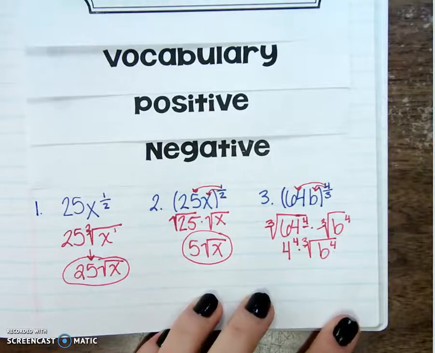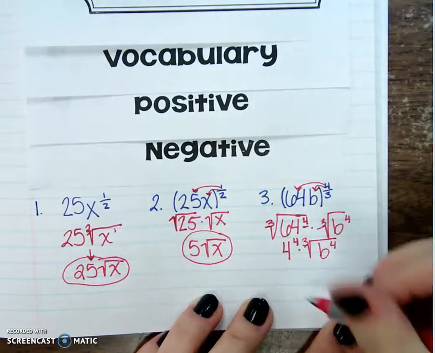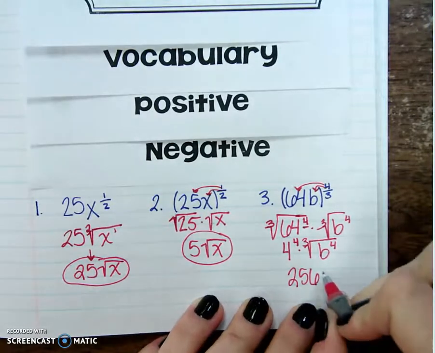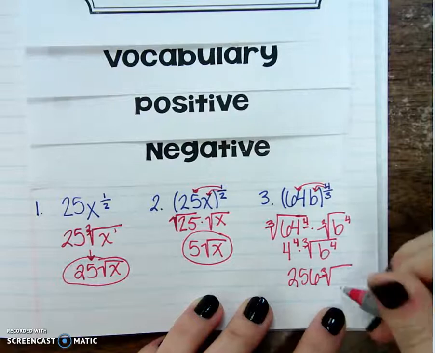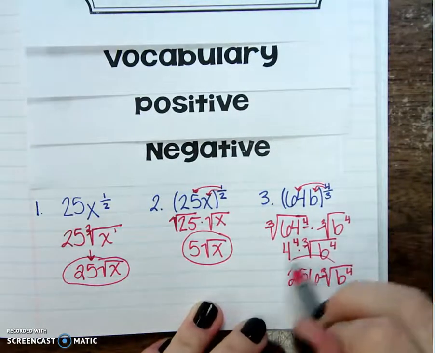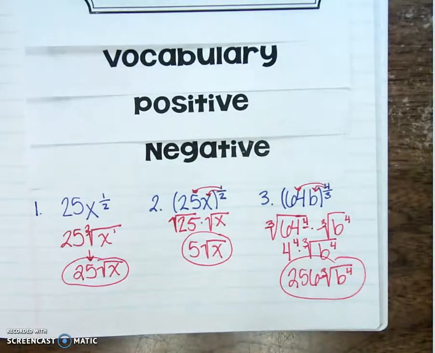We can simplify further. 4 to the 4th power is 256, but that b stuff can't change. Cube root times the cube root of b to the 4th power. Final answer. Can't be reduced down.